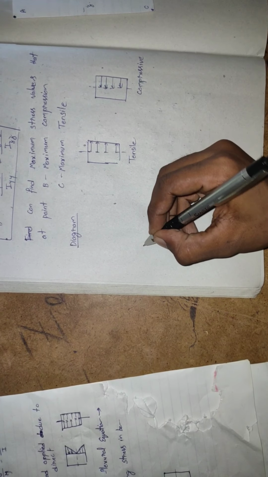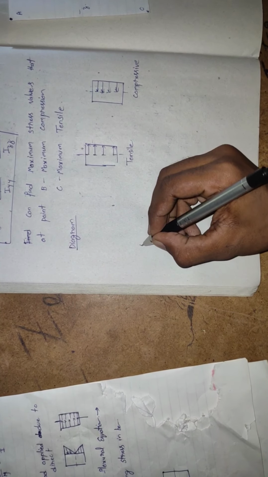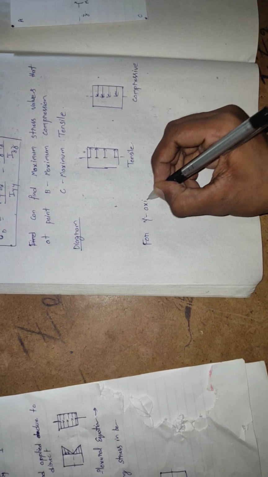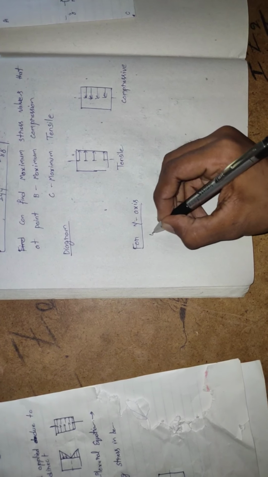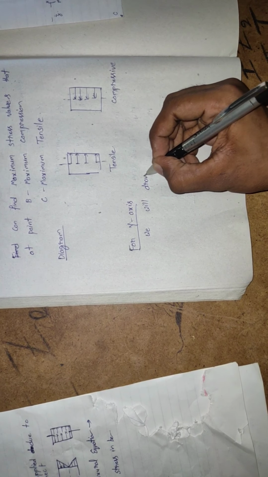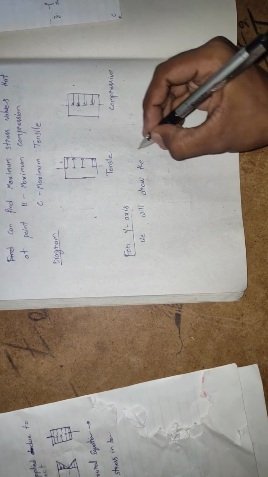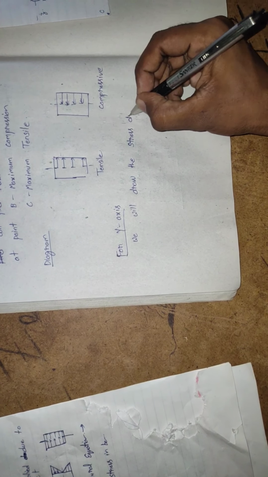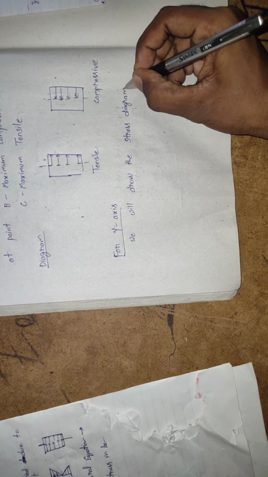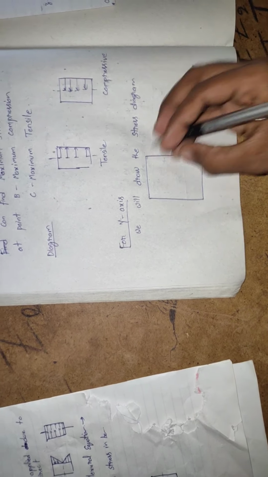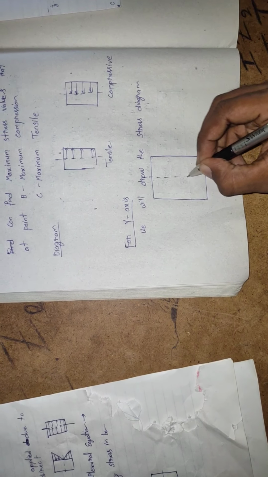Now for y axis, we will draw the stress diagram, okay. This is the y axis.